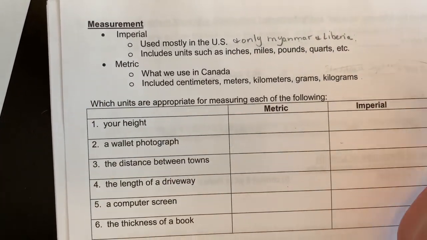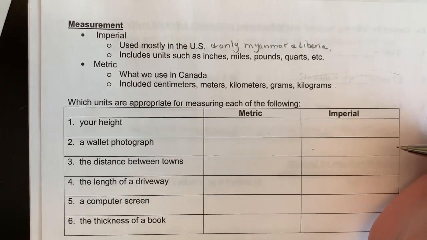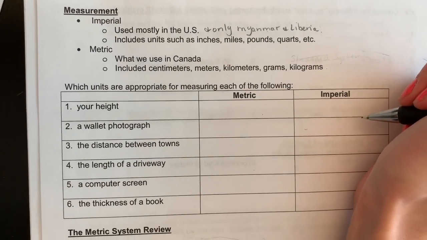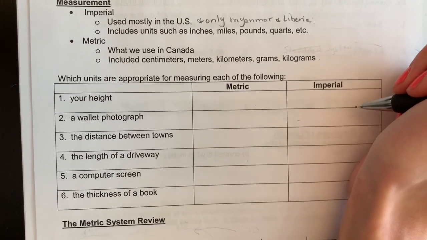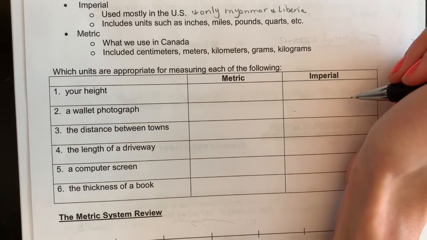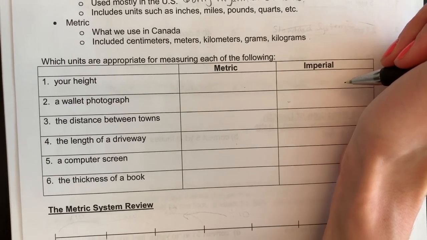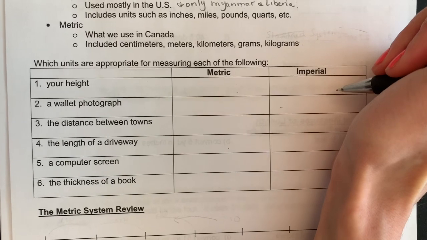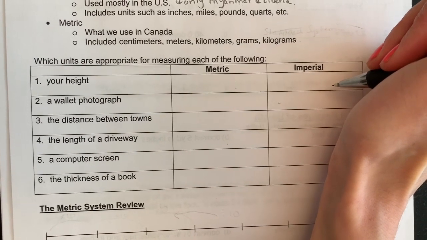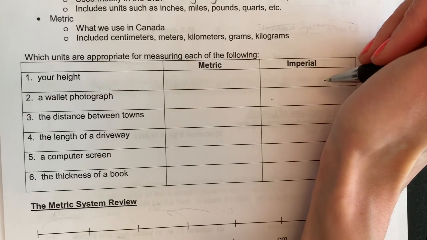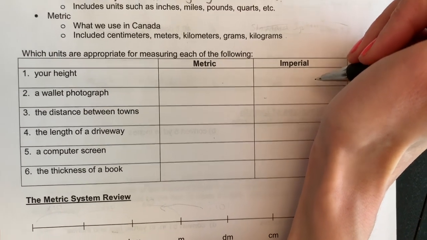We're going to do a little bit of review on measurement, and then we're going to get into our measurement unit. So just to talk a little bit about the imperial and metric system. Imperial, we're very used to seeing it because America uses it, and we are right next to them. So whenever you travel into the States, you're going to see miles, feet, degrees Fahrenheit, pounds, quarts, etc.